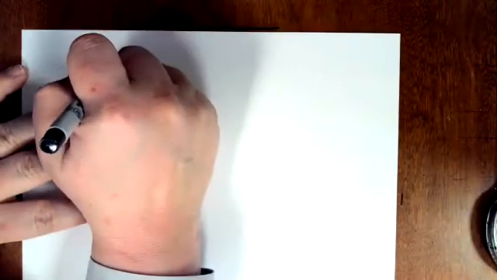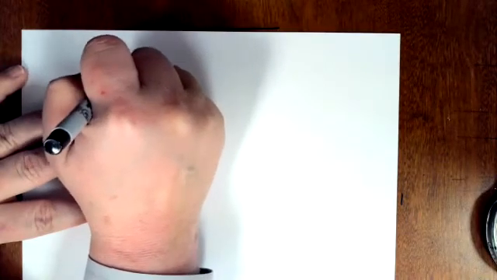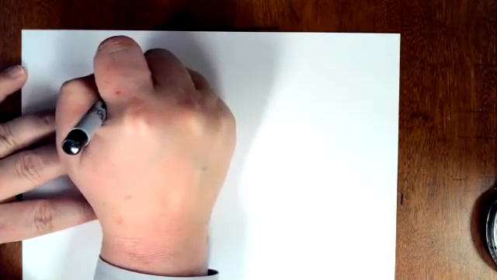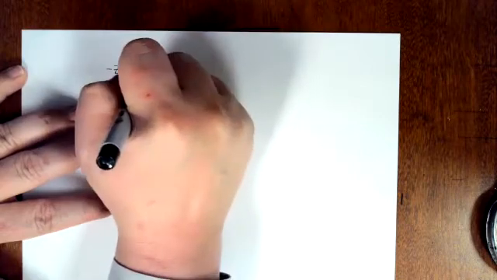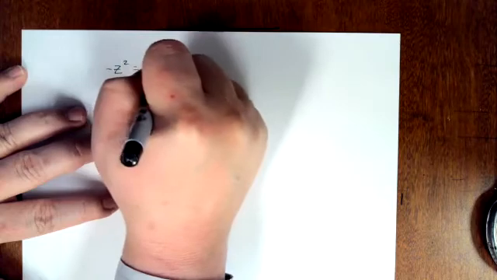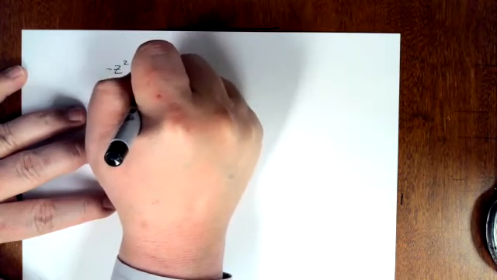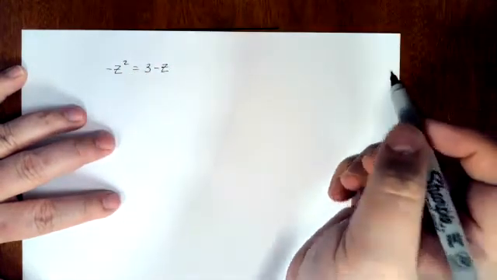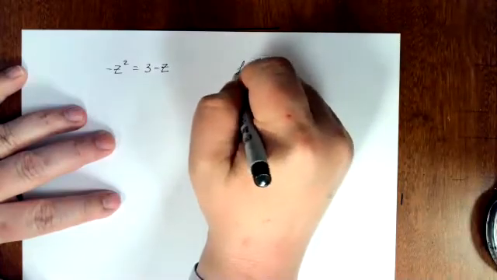If I told you that negative z squared was equal to 3 minus z, find z.